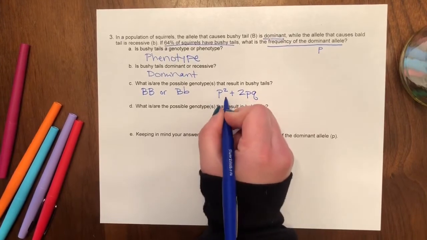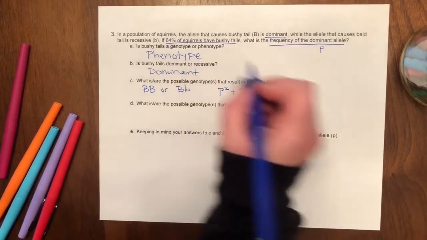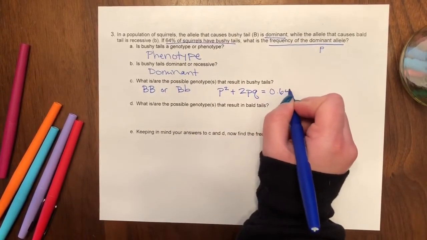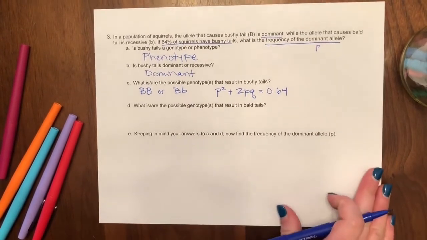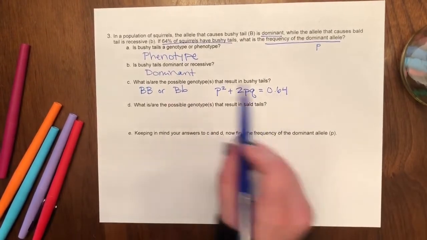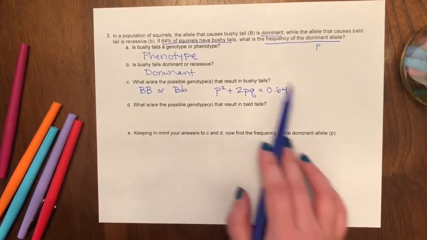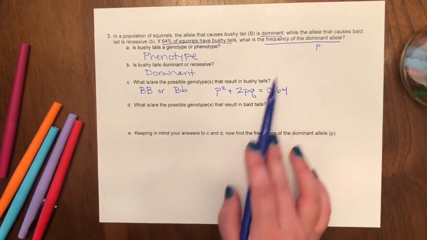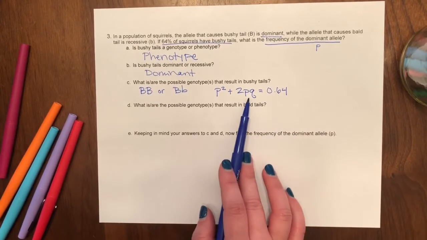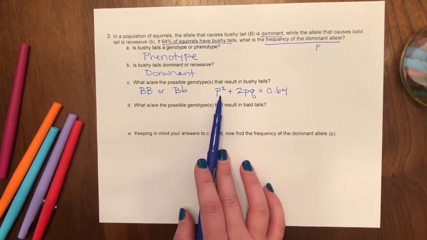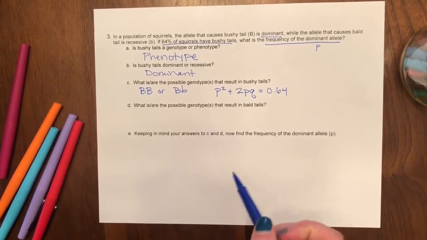So in other words, p squared plus 2pq equals 0.64. If your gut instinct when you solve this problem was to take the square root of 0.64 because it's the dominant phenotype, this is why you can't do that. We're trying to solve for p, but if we just took the square root of this, well, that's not going to solve for p, right? So what are we going to do?